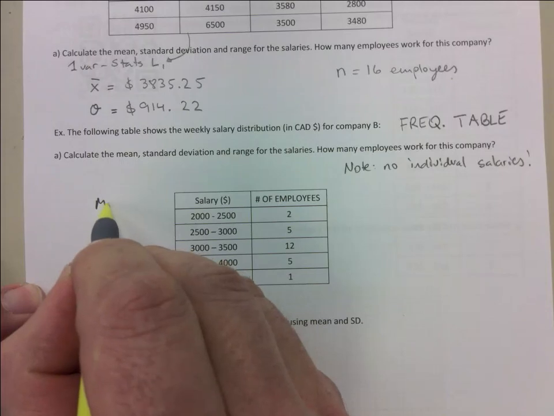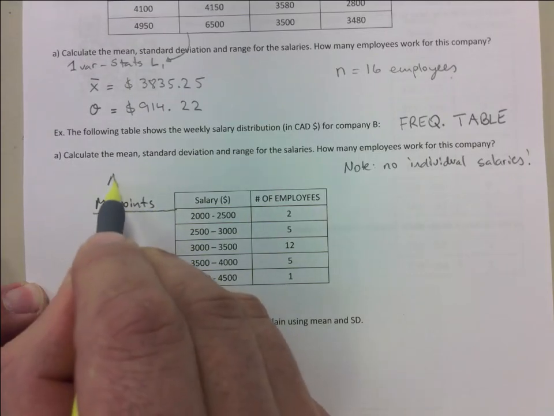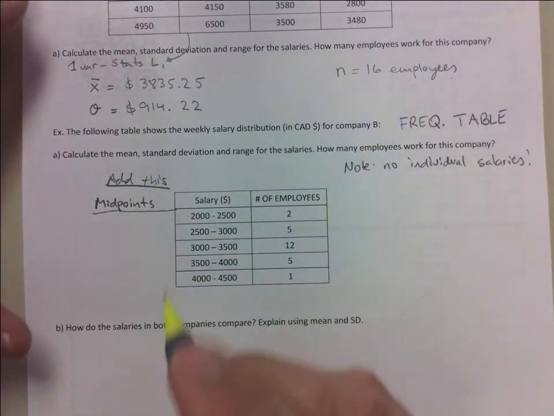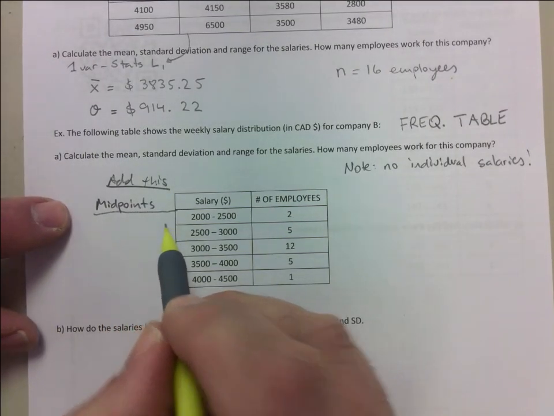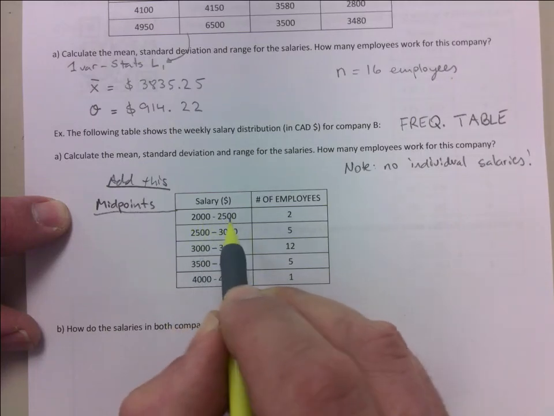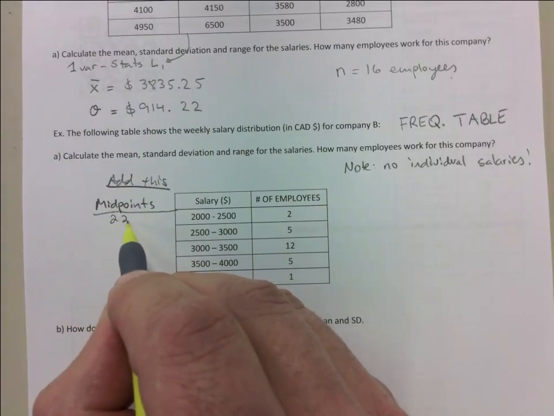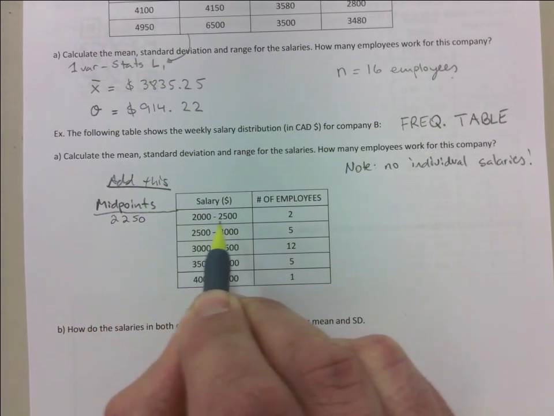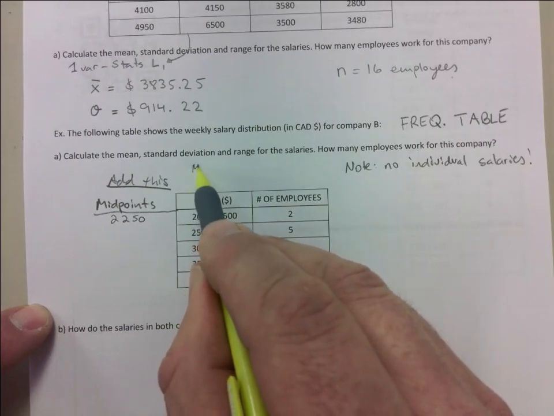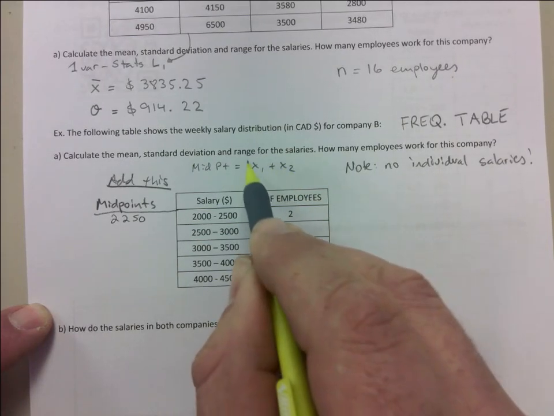you need to create the midpoints. You need to add basically a column here. Add this, okay? And so basically what you do is you go this plus that divided by 2. Like you're going to figure out halfway between. So I think everybody would understand that this is 2250. Like 2250 is exactly between. But I will give you a formula here real quick. Midpoint is x1 plus x2 divided by 2.